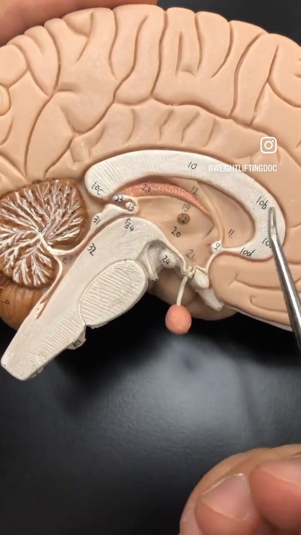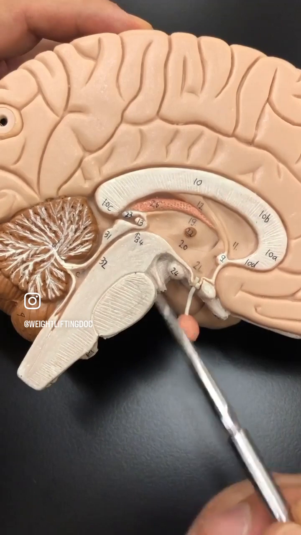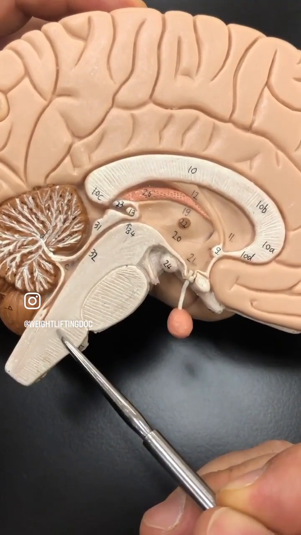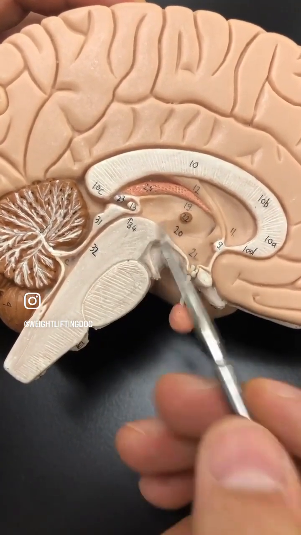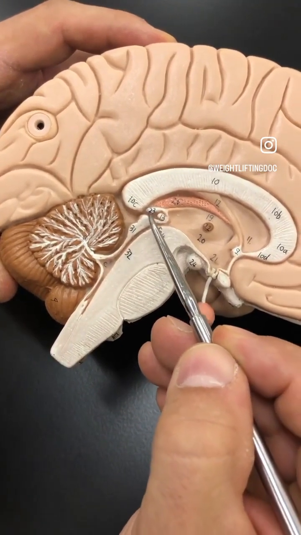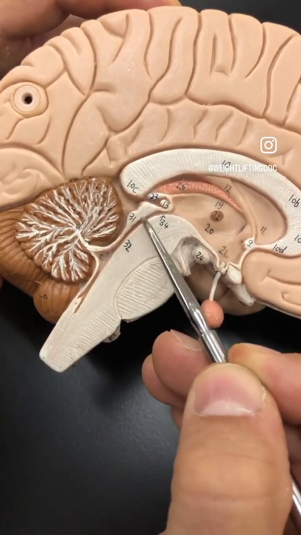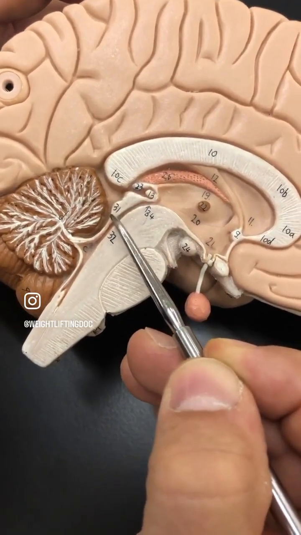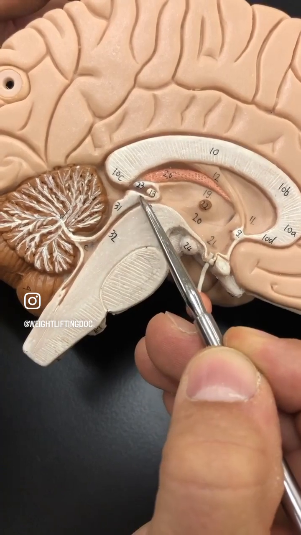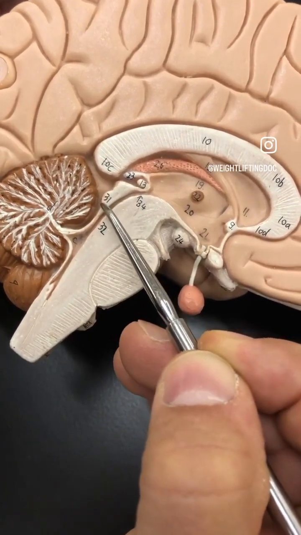Now, if we look at the sections of our brainstem, we have midbrain, pons, medulla, and we're going to have parts of the midbrain that we'll need to know. So one of them is this right here. I'm going to trace that out for you. Okay, so that whole structure is called the corpora quadrigemina. The top portion is called the superior colliculi, and the bottom is the inferior colliculi.